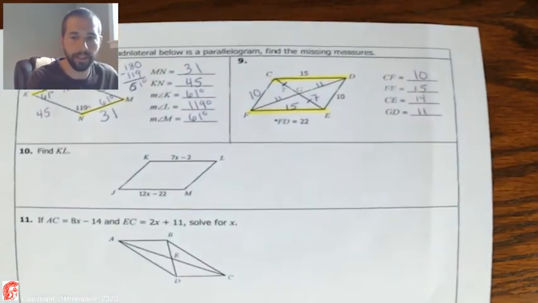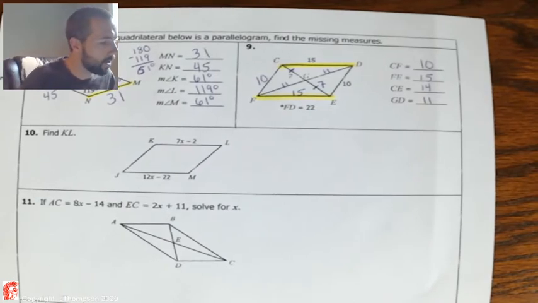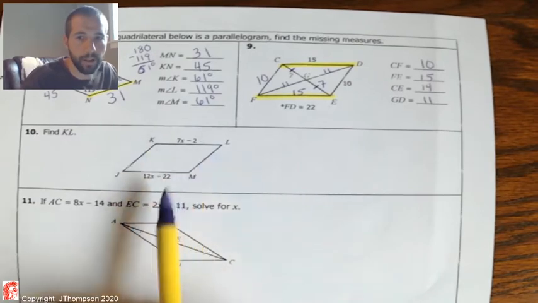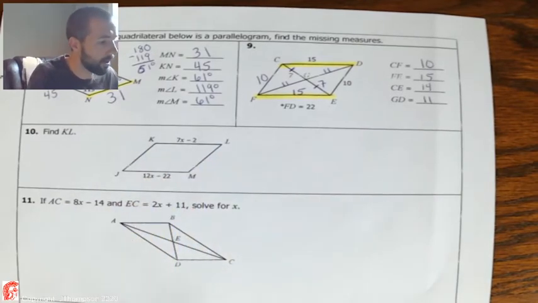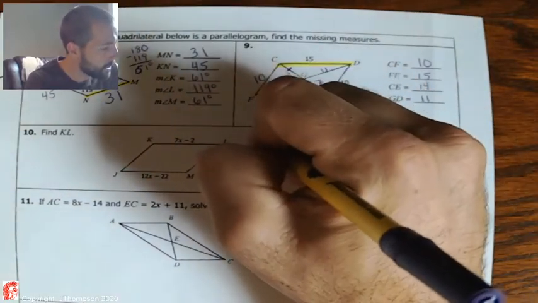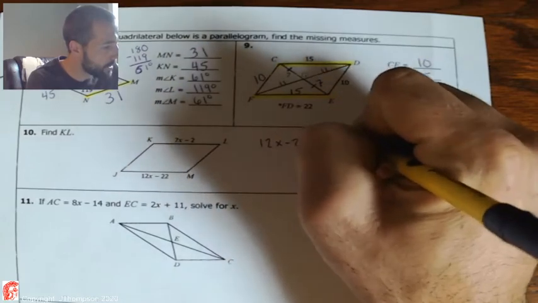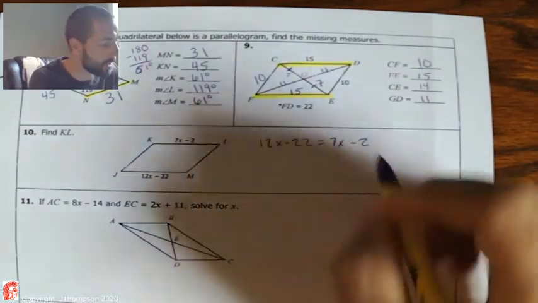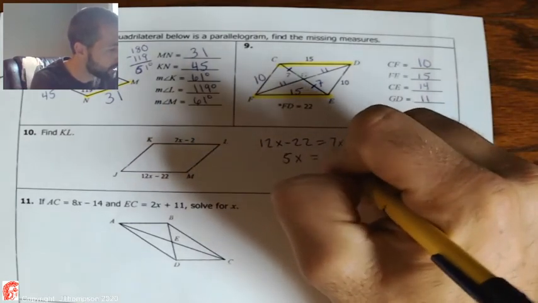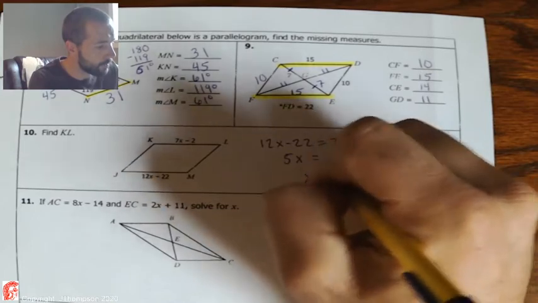Okay, number 10, same properties, but now we just have a little bit of algebra. So they want us to find the length of KL. KL is opposite side JM. In a parallelogram, the opposite sides are congruent. So we're going to set them equal. 12x minus 22 equals 7x minus 2. To solve this one, subtract 7x from both sides and we get 5x, and then add 22 to both sides and we get 5x is 20. Divide by 5 and you get x is 4.